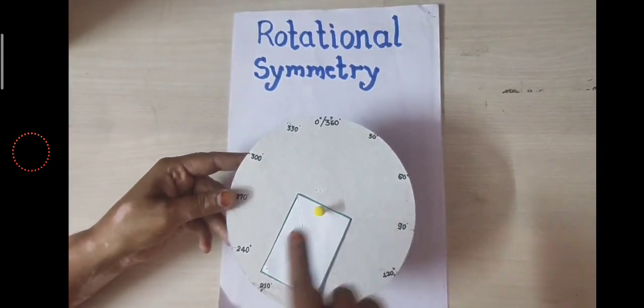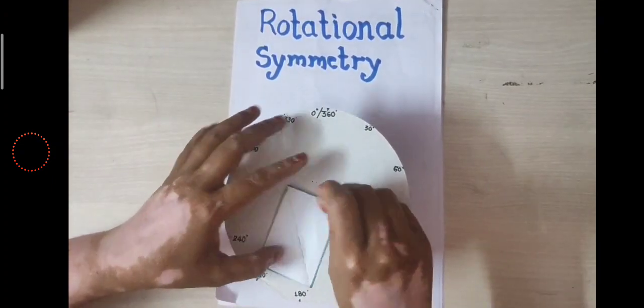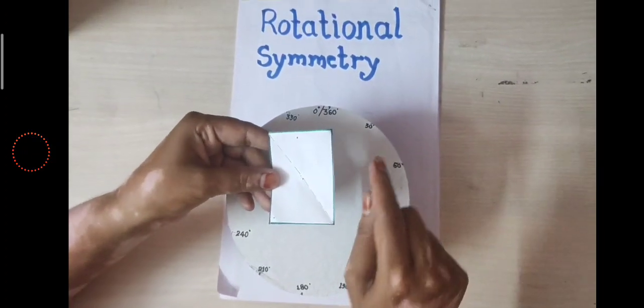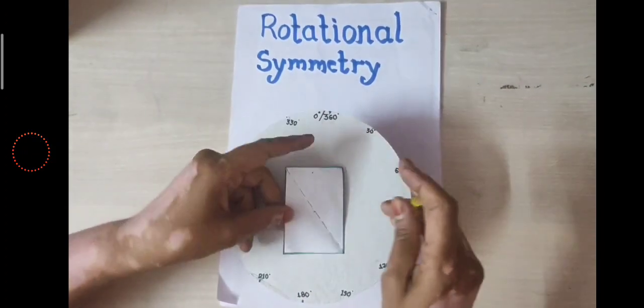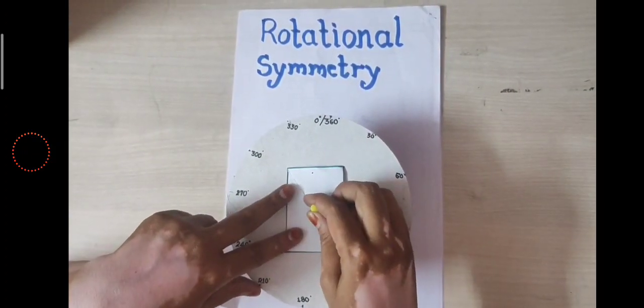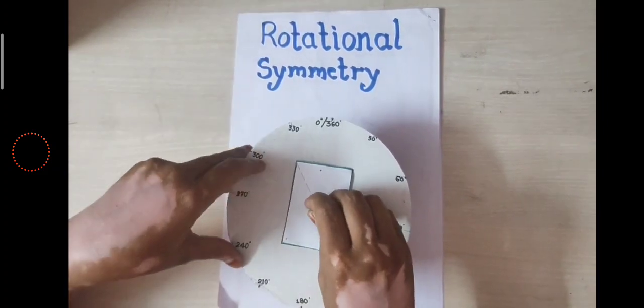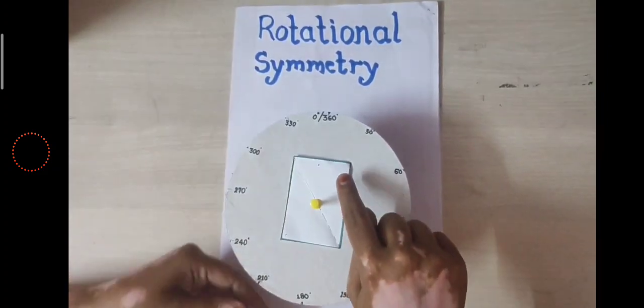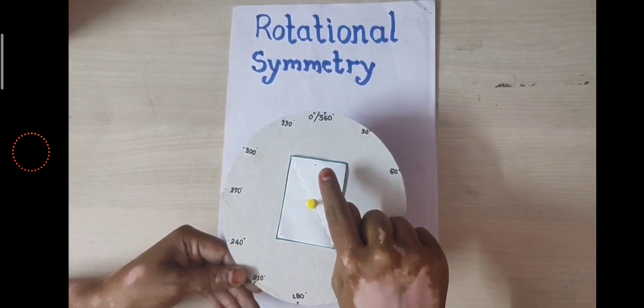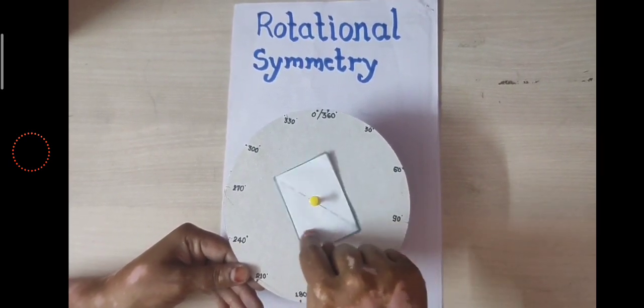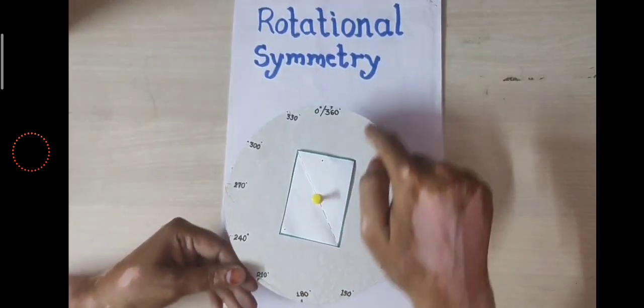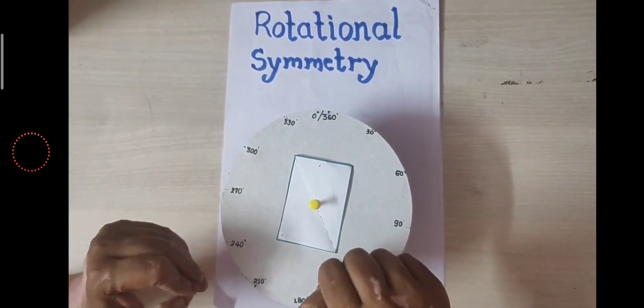Now from the edge also the rotation could be done, but for rotational symmetry we need to locate only the center of any figure or any shape. So here I have marked the center and the rotation of the figure will be done exactly from the center. So this is the mark where we will start rotating, and the figure is going to rotate at the center, with the center coinciding with the circle center.